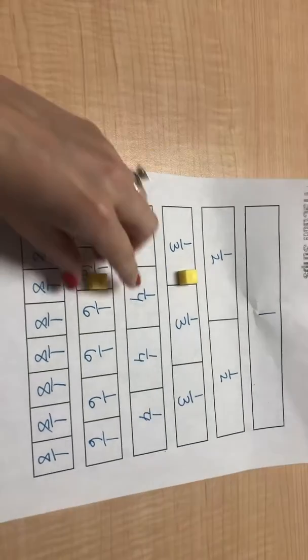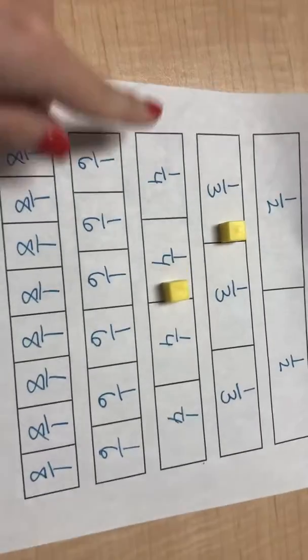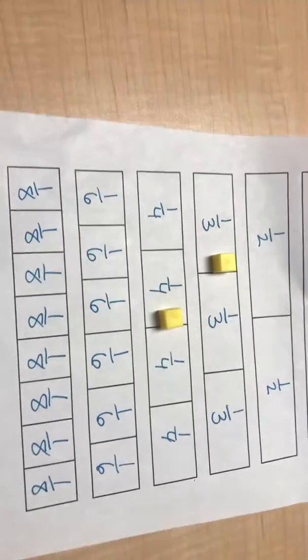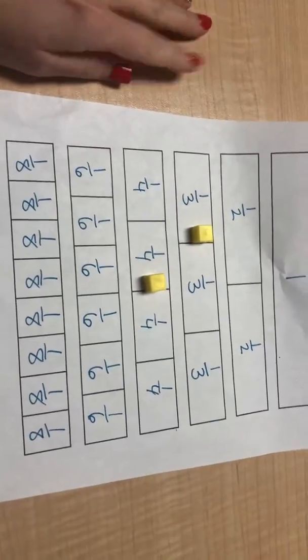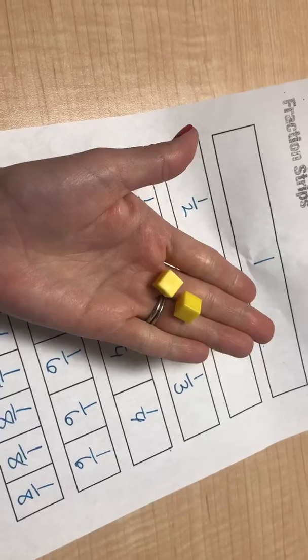If I wanted to compare it to 2/4, I could very quickly see that they are not equivalent. This one is longer, therefore it's a bigger piece than the 1/3. And these are allowed as well. These base 10 blocks are allowed as a designated support.